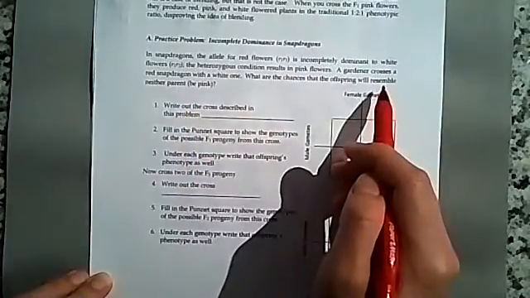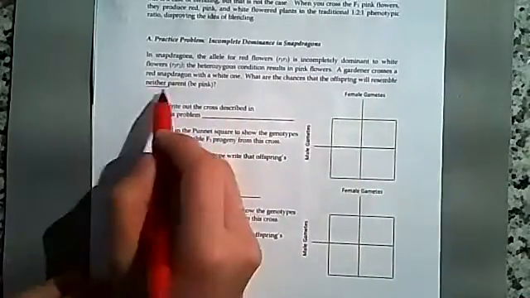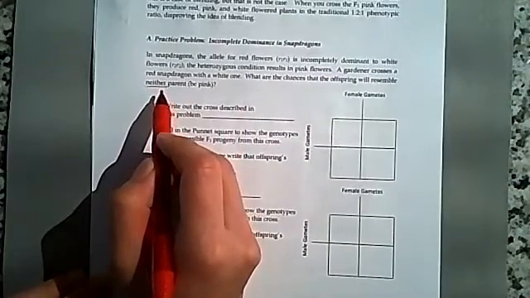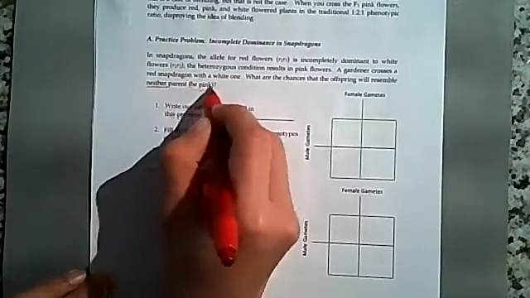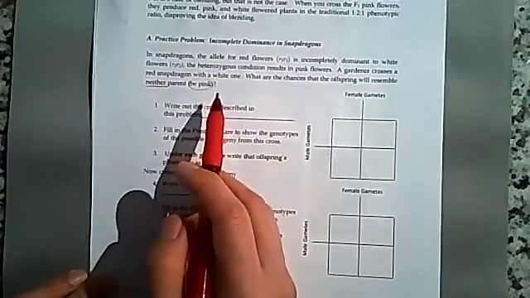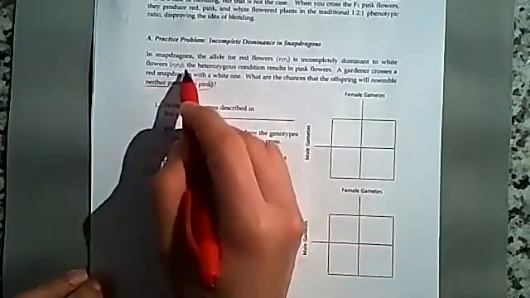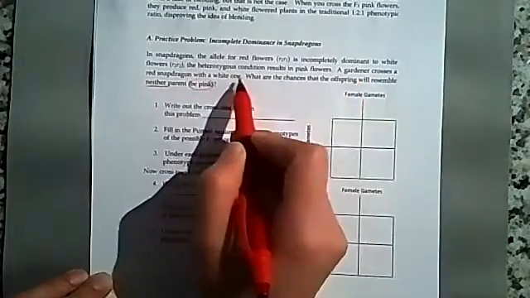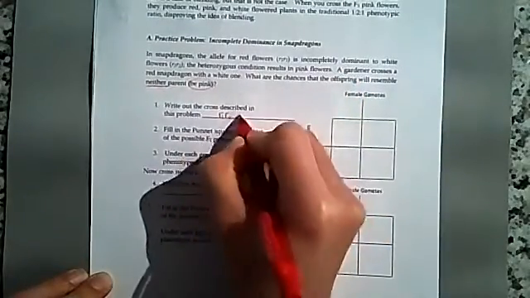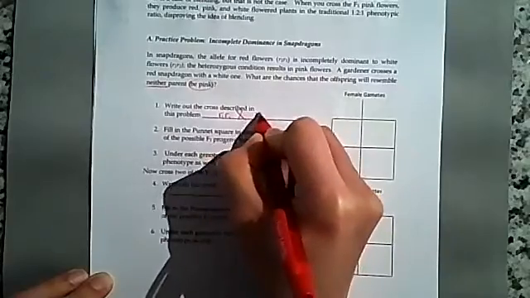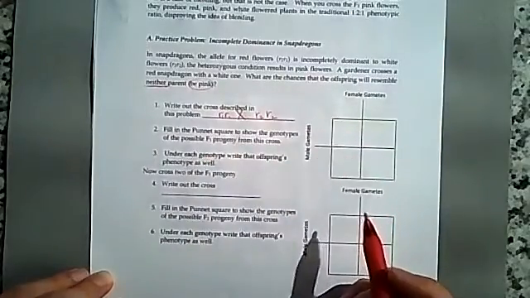The questions are a little bit tricky sometimes because they'll throw in words like either or neither. And in this case, it means, what are the chances that the offspring will not be white and not be red? And they clarified it by saying that in that case, it'd be pink. So we're going to write out the cross described in the problem. They said a red snapdragon with a white one. So we know red is R1, R1. And the cross is with an R2, R2, because we know that that's the white one.